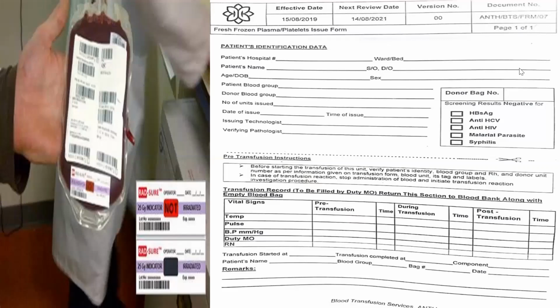This is the form which we receive from the blood bank along with the blood bag. Before administration of blood to the recipient, we verify all the information in this form against the blood bag. We also check the stamp of irradiation, because all irradiated blood components we receive from AFIT are labeled with it permanently.